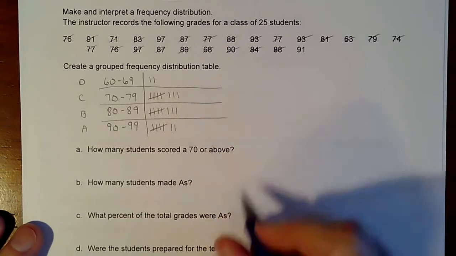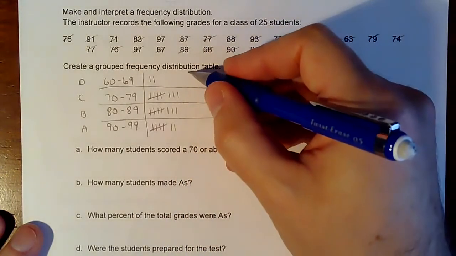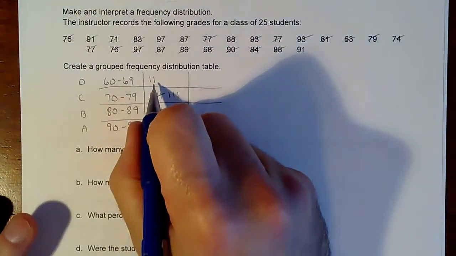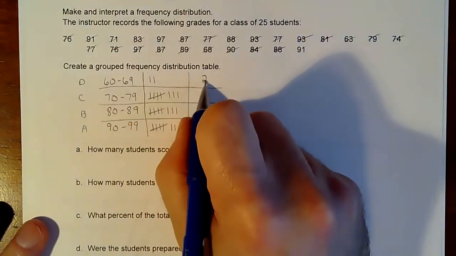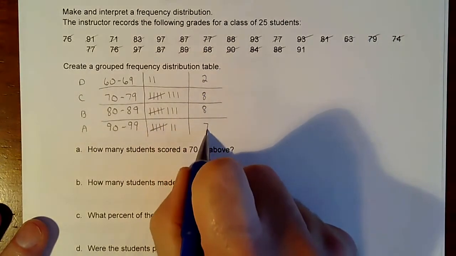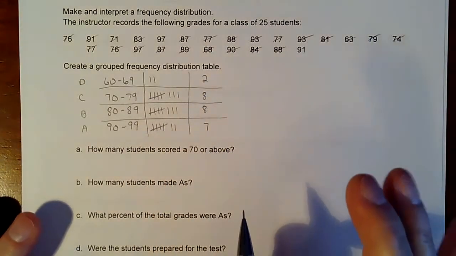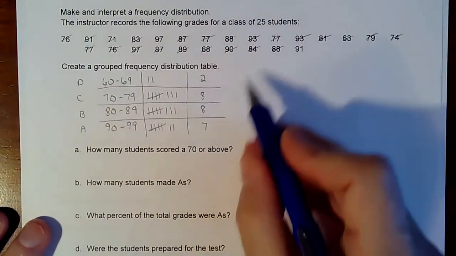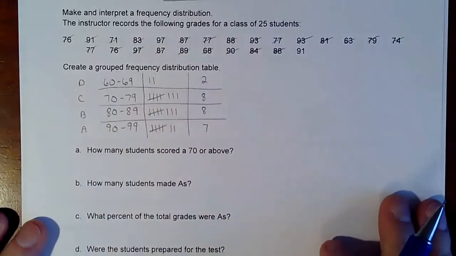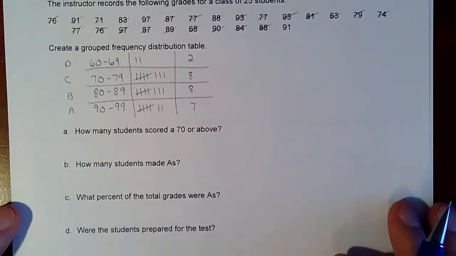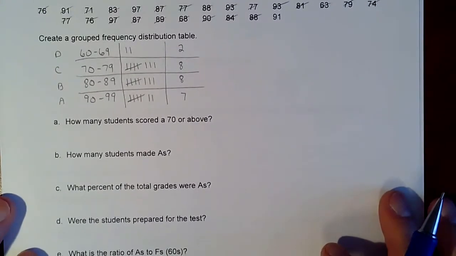And I want to know that I did this right. So let me organize this into one more simpler group. I have 2 of these. I have 5, 6, 7, 8 of those, 8 of those, and 7 of those. So just a real quick spot check: this is 10, this is 15. Together that makes 25. So I've covered all my students. Perfect. So now I have a much easier way of looking at my data and answering some questions related to it.